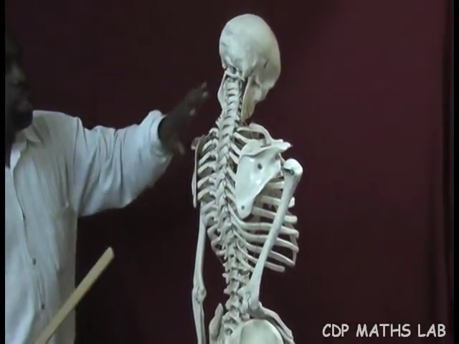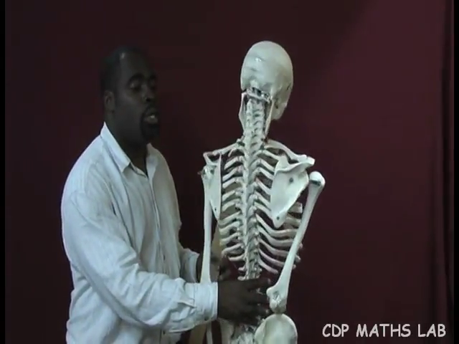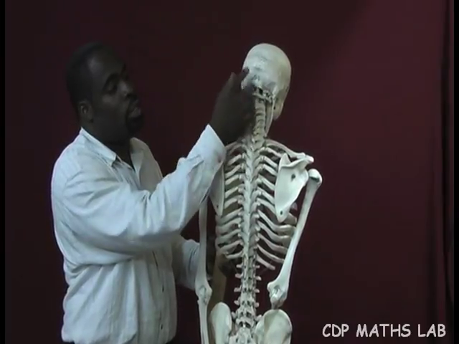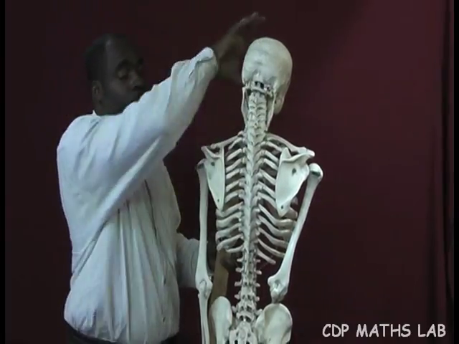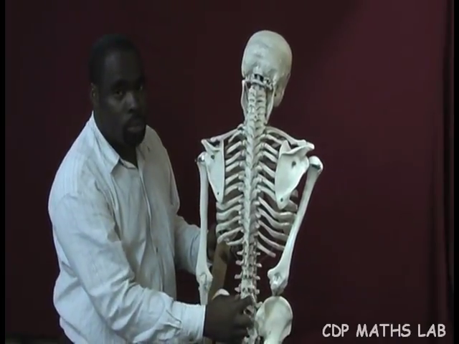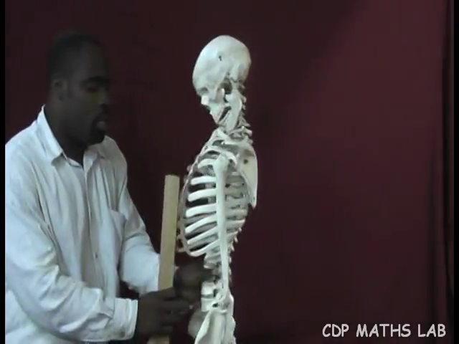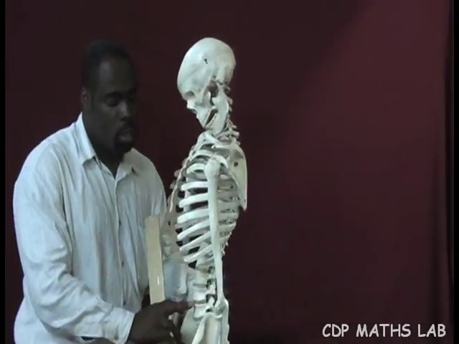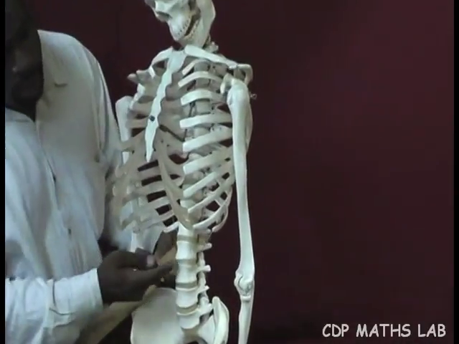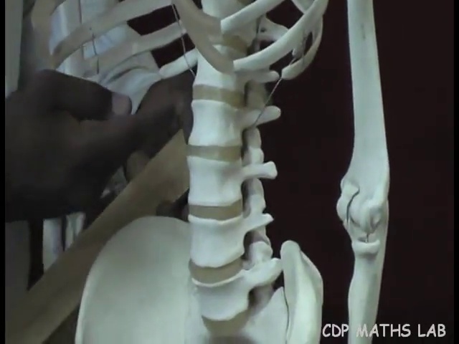The function of the vertebral column is to protect your spinal cord. The spinal cord would run from the brain, which is protected by the skull, and come all the way down. Good?